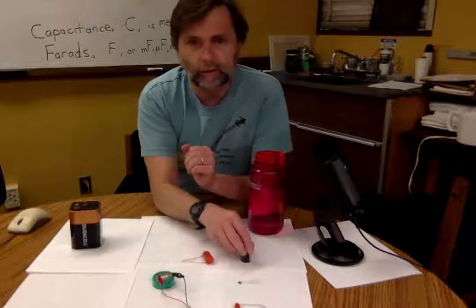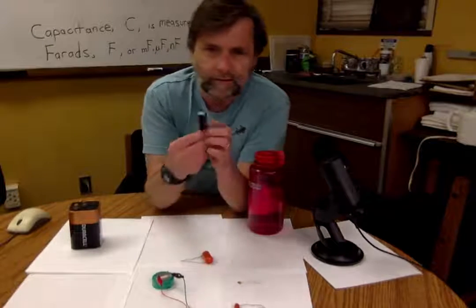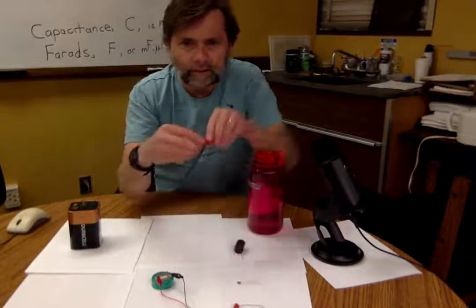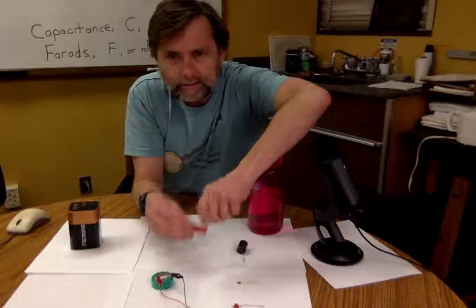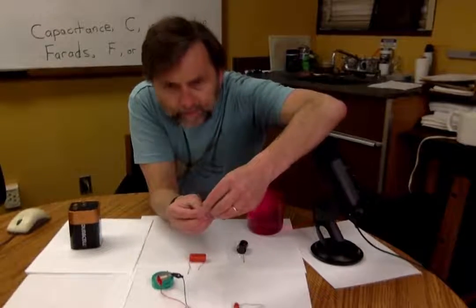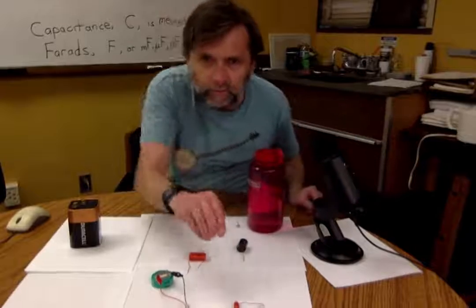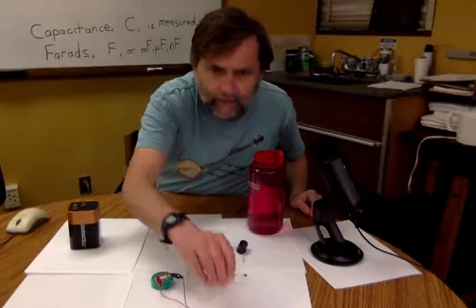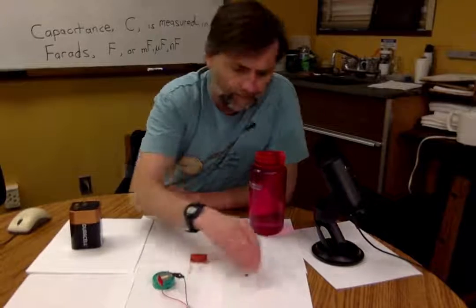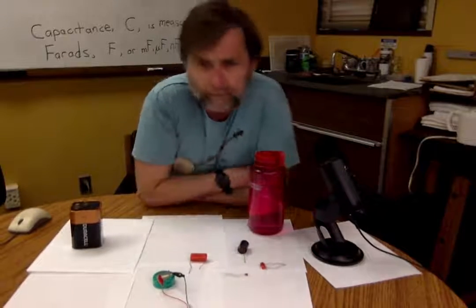Capacitors are very useful. You see them all the time in circuits. Sometimes they're cylindrical, like these ones, but they have all kinds of other shapes. There's some very large ones and some really small ones. The small ones have a very small capacitance usually, and there's different parameters that you can get for them that have different uses in circuits.